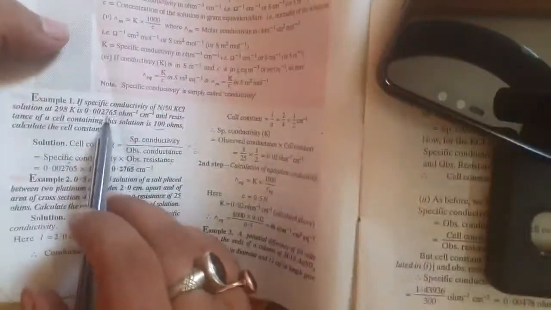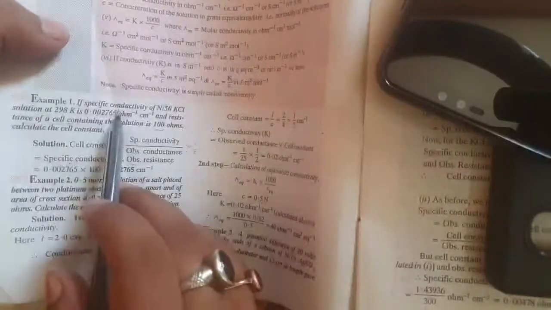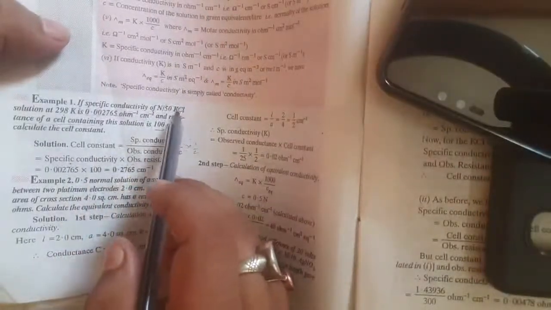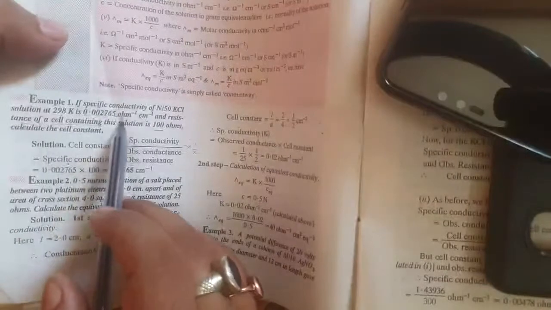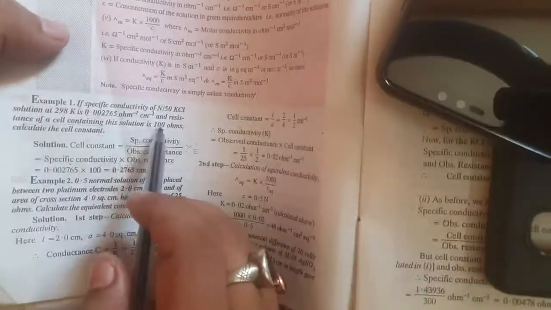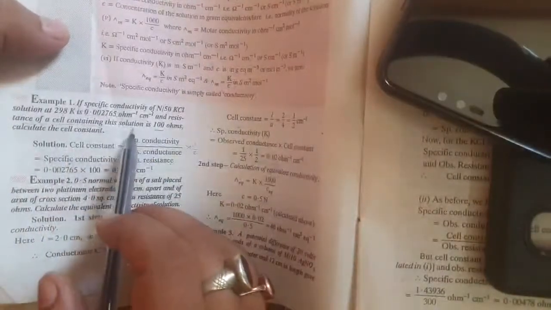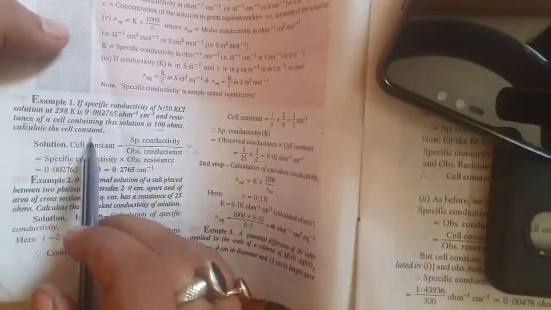So see here. If the specific conductivity of N/50 KCl solution at 298 Kelvin is 0.00275 ohm inverse centimeter inverse, and the resistance of the cell containing this solution is 100 ohms, calculate the cell constant.